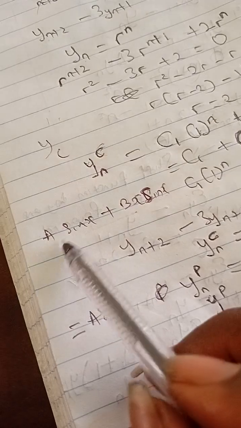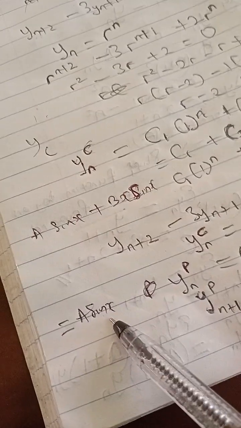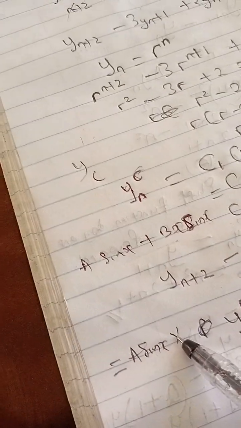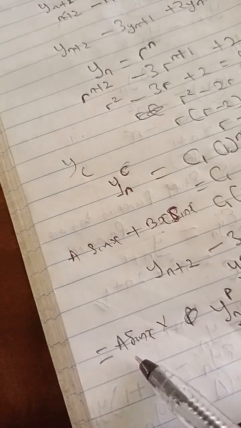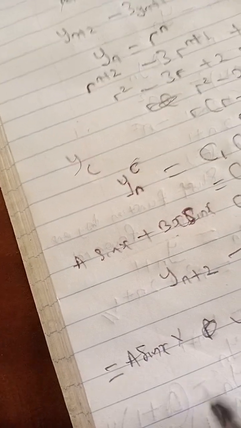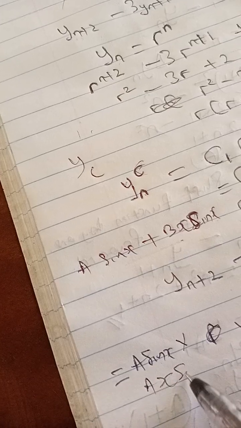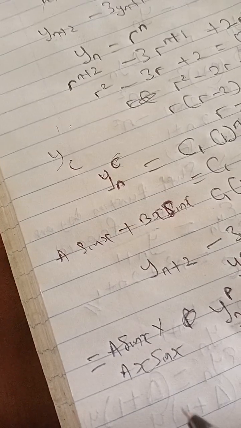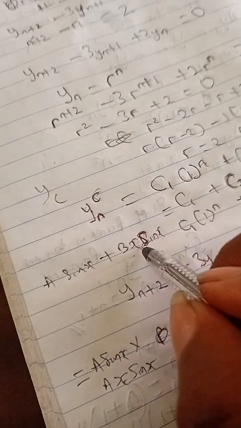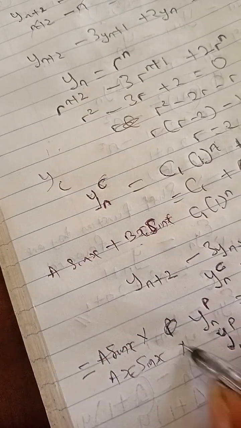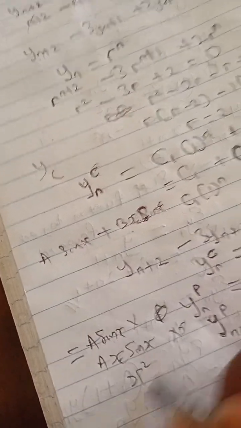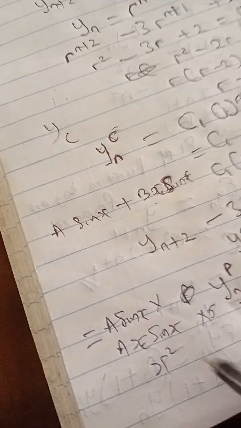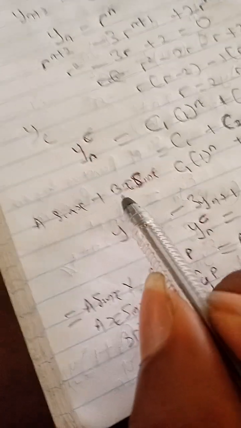Now we can see there is a sin x in our auxiliary, so this must not be a sin x. We have to multiply by what? x to change it from that. And if we still multiply by x, we are still going to get a x sin x. So x sin x is still in our auxiliary, so we need to multiply by x again to give us x squared. So we must not get the same equation in our particular that is in our auxiliary.